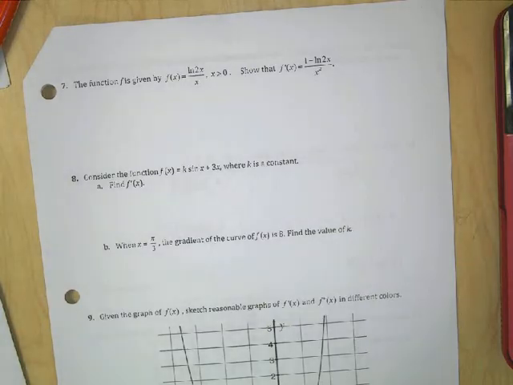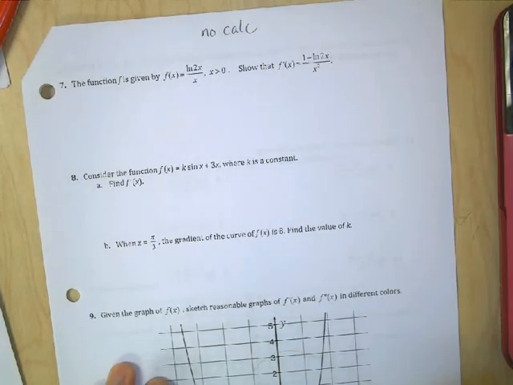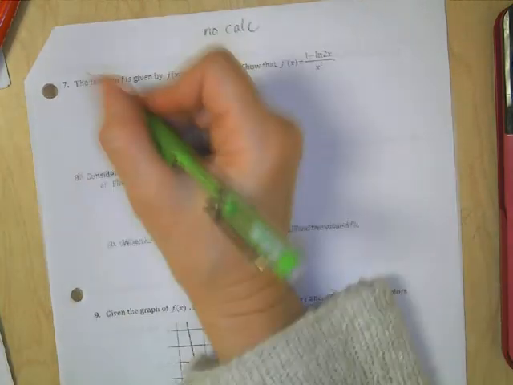Okay, here's page 3. These are going to be all no calculator problems. Okay, the whole page, no calculator. Okay, we are given this function, show that the derivative is that. All right, so we've got the quotient function.